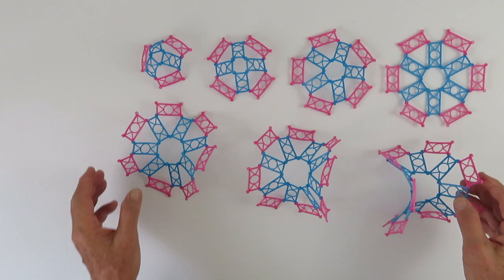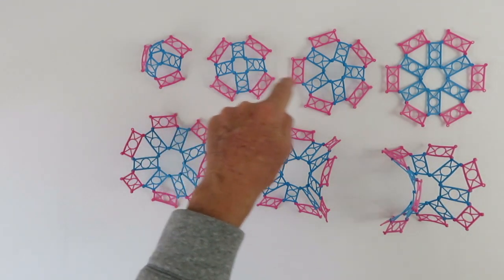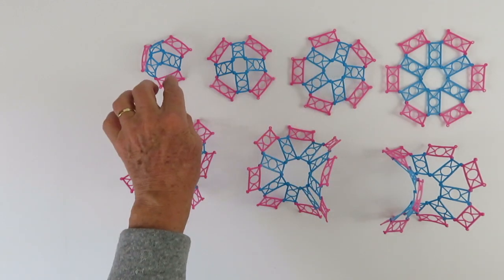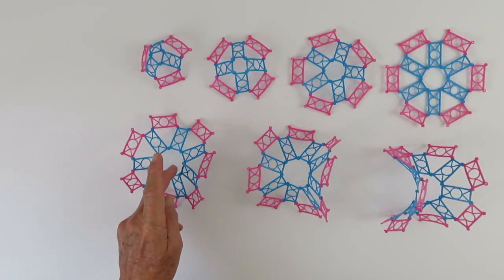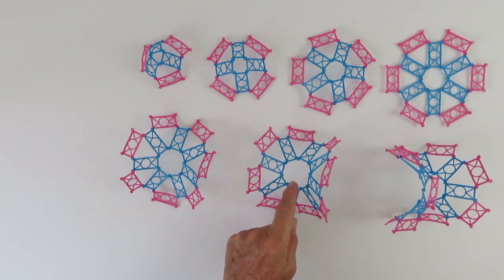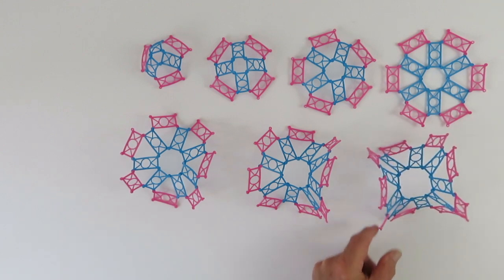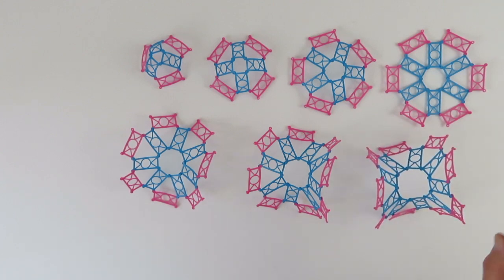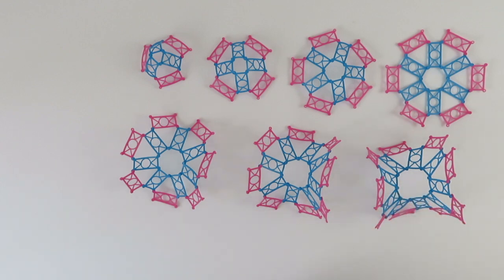So here we have the 7 models: 3, 4, 5, which are negative curvature, 6, which is neutral, 7, which is a weak positive curvature, 8, which is a stronger positive curvature, and 9, which is even stronger. Now, in principle, one could have 10, 11, 12, whatever curvatures.